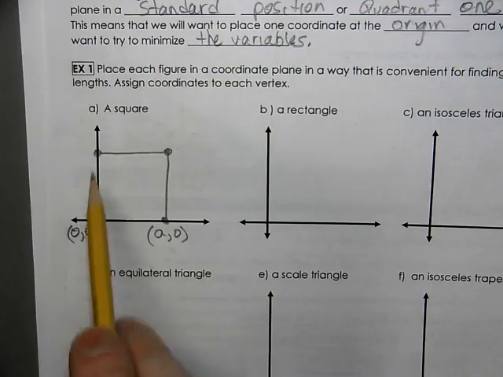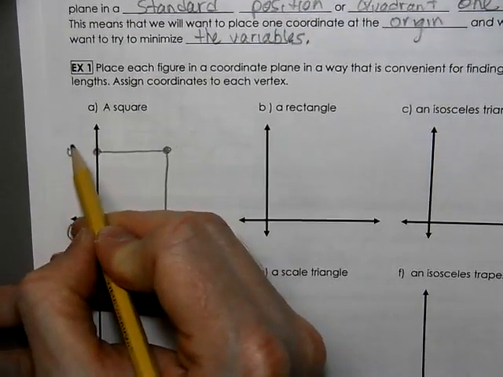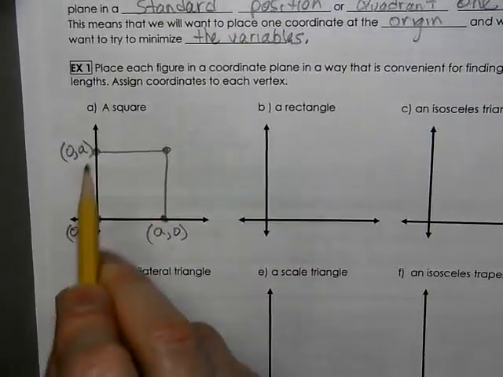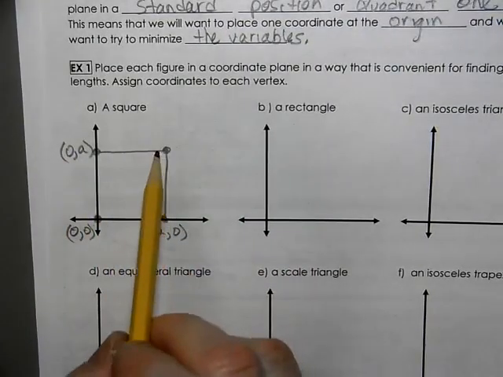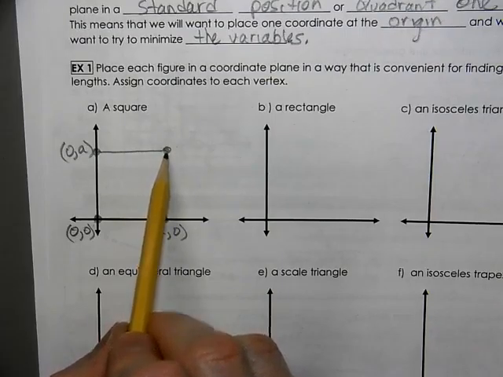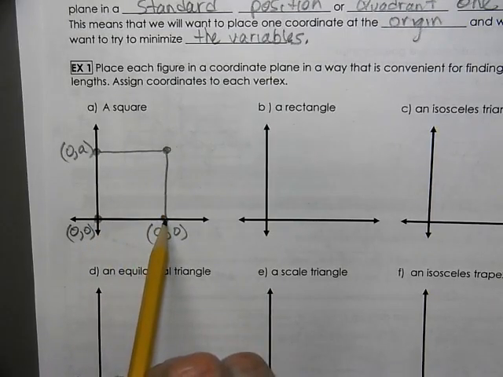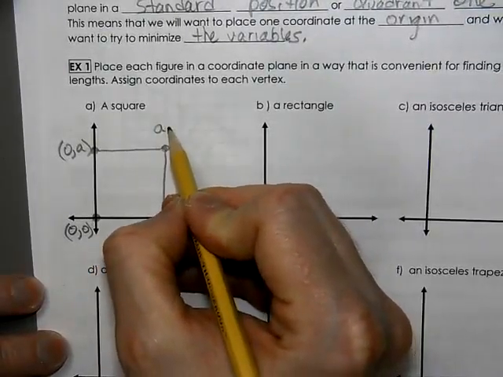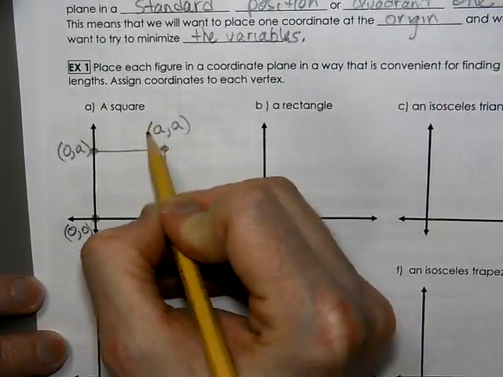So the distance along the y-axis has to also be that same value. So it's going to be 0 right and left and A up. That's going to make this fourth point A over for x and A for the y. A for the x-coordinate and A for the y-coordinate.